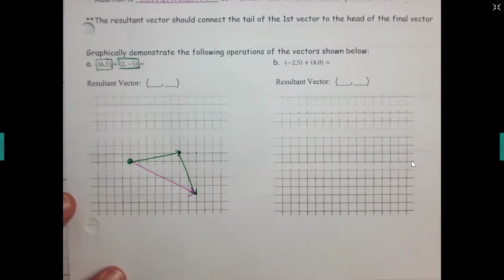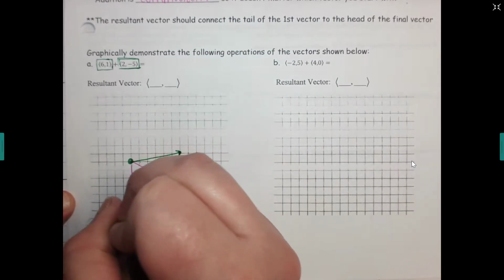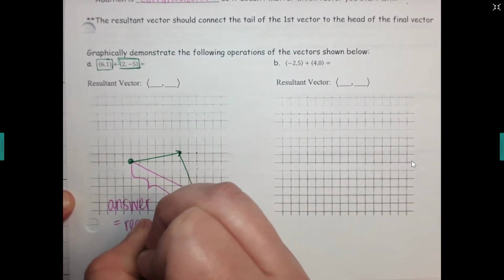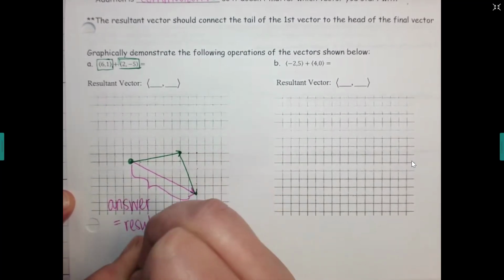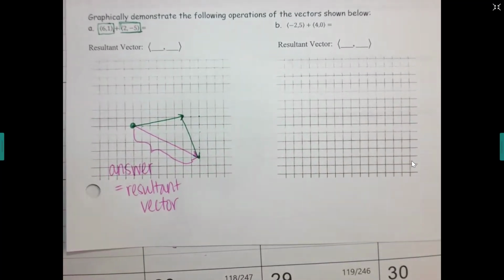Where you connect from the original start point to the final end point. Okay? So the answer connects your original start to your final endpoint. That's called the resultant vector. Okay, and then now let's check our work to make sure we got the right answer.